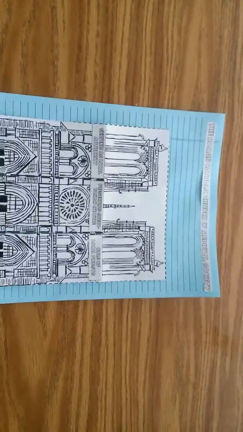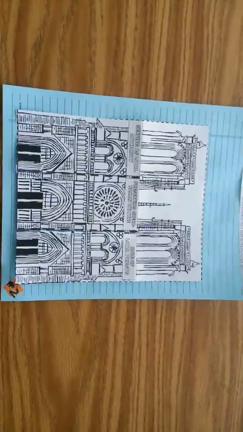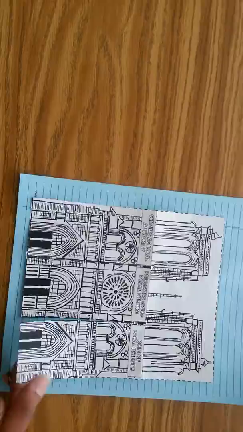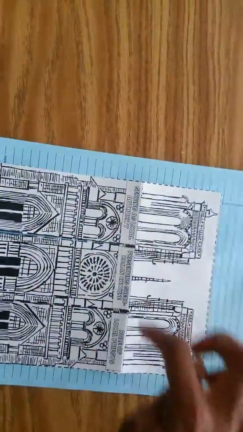So I have the title at the top, and then I have the actual interactive notebook item that can be, I can't hold it correctly. All right, so for this one, you have 3 flaps that can be lifted. And you see them right here. They can be lifted. All right? This part here should be completely glued down.